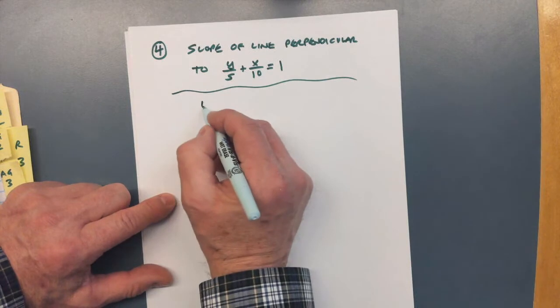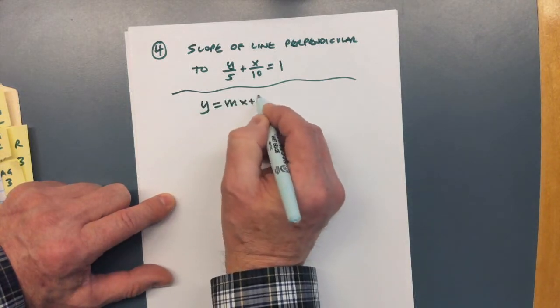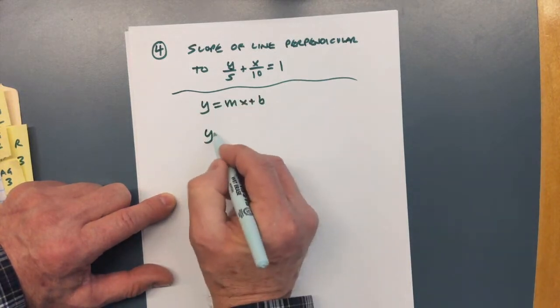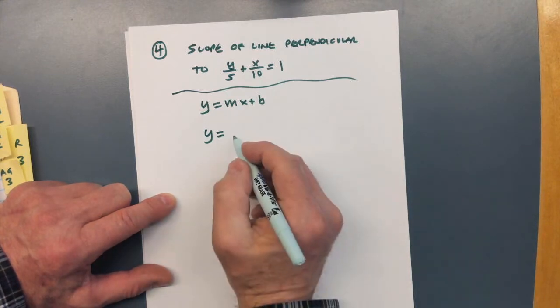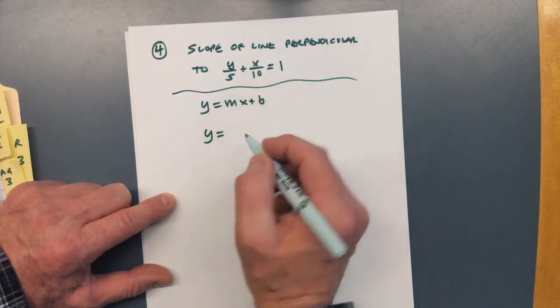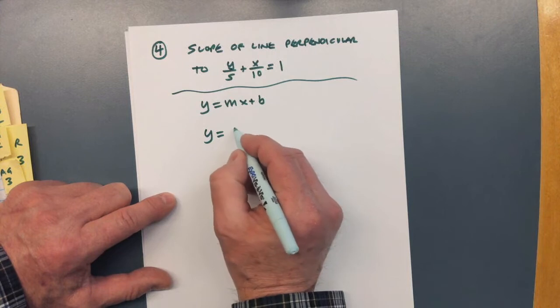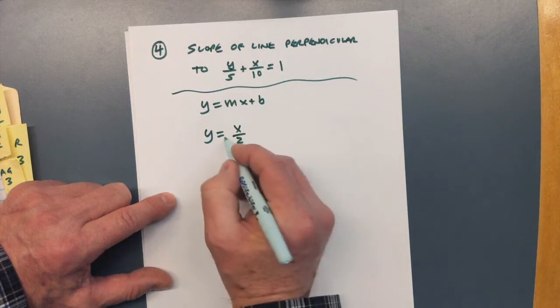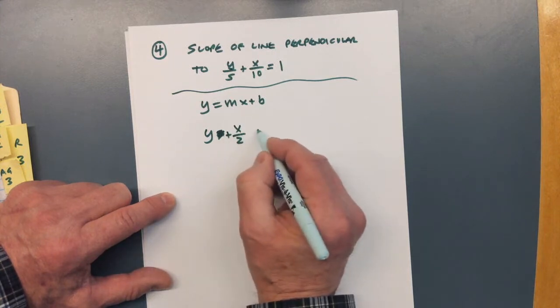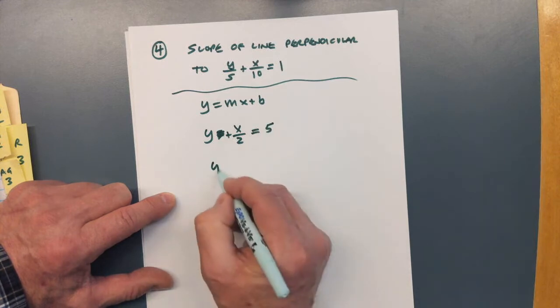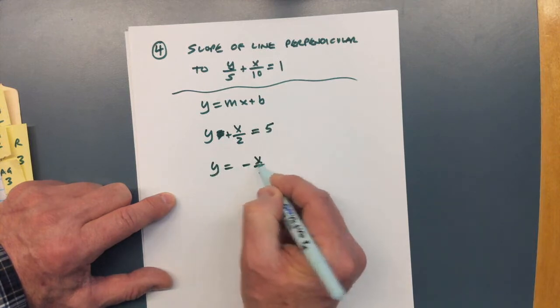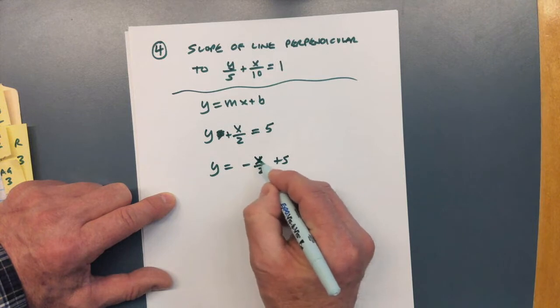So for this, putting it in the standard form, y equals mx plus b, multiplying through by 5, we get y equals minus x over 2 plus 5.